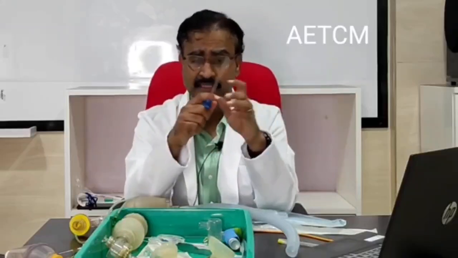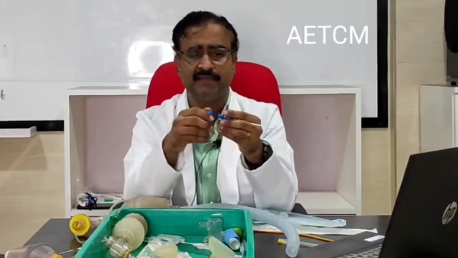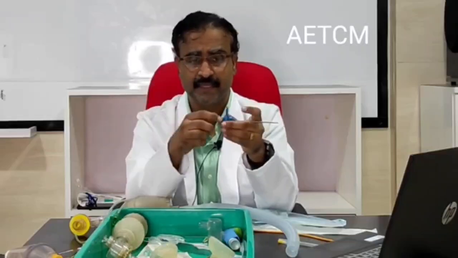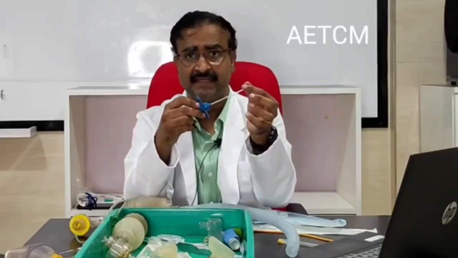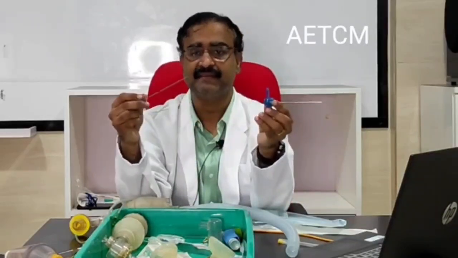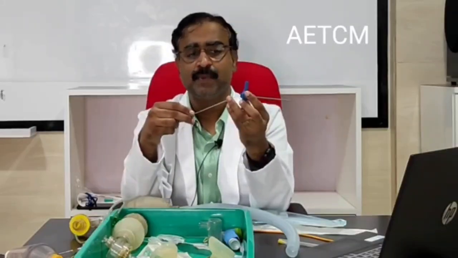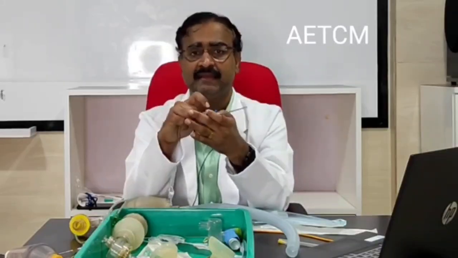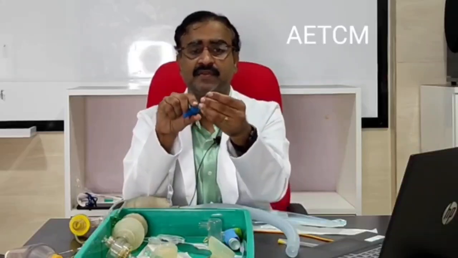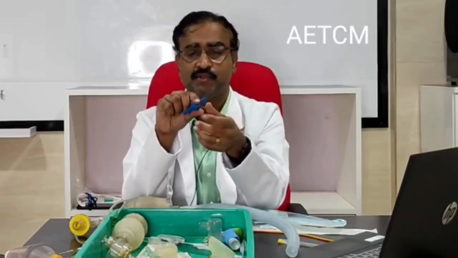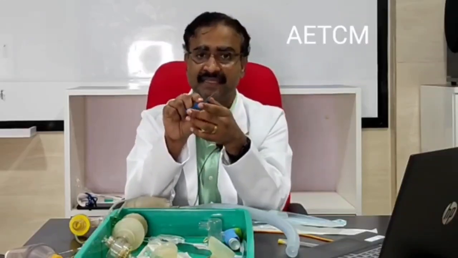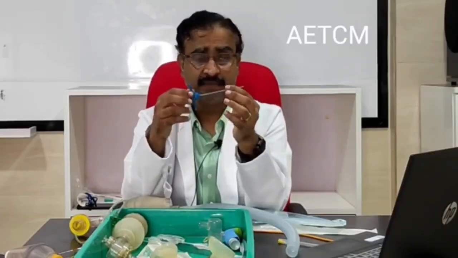Very strong, okay. Now these have the following parts: a cap, a needle that is seen outside, and then a stylet. The stylet is a blind stylet, meaning that there is no bore to that particular stylet, so it occupies the entire length of the needle. Now, these are the parts.